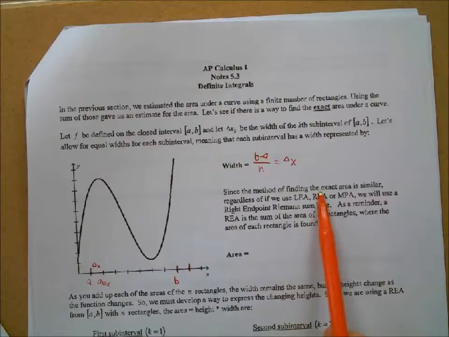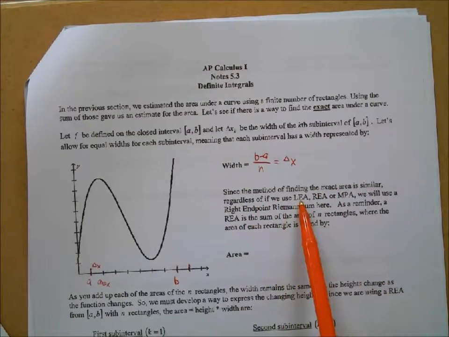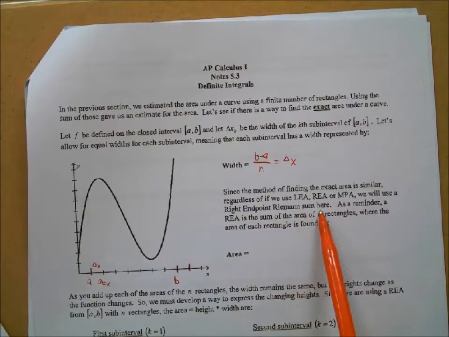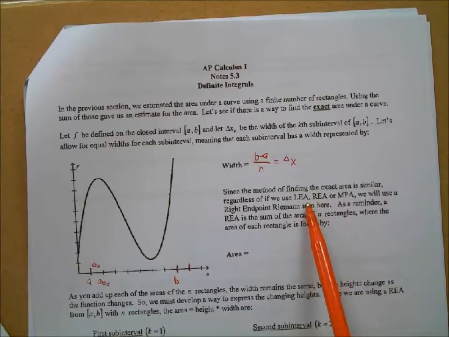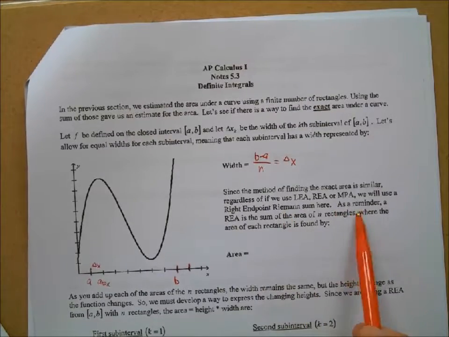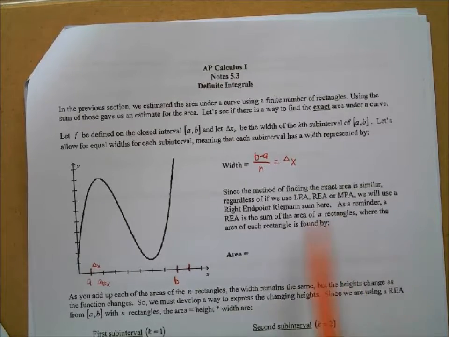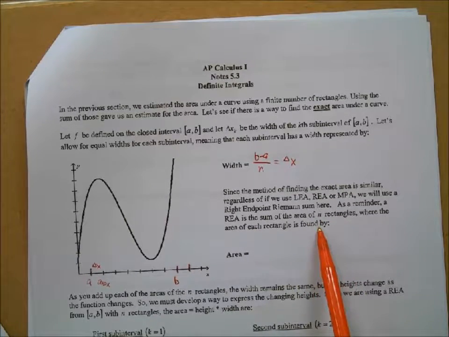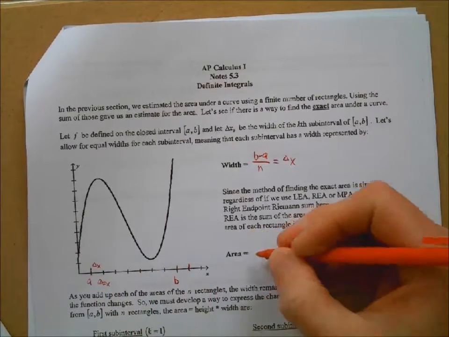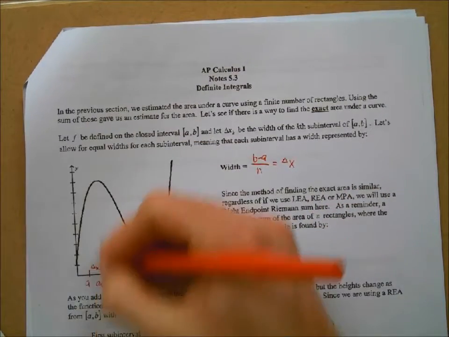Since the method of finding the exact area is similar regardless of whether we use left endpoint, right endpoint, or midpoint approximation, we will just use a right endpoint Riemann sum here. As a reminder, a right endpoint approximation is the sum of the areas of n rectangles, where the width of each rectangle is going to be delta x, times, and then what determines the height of these rectangles?